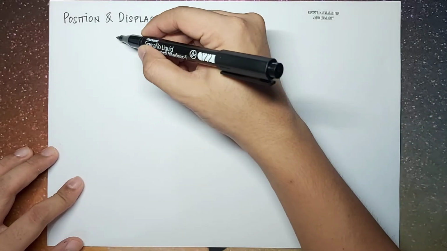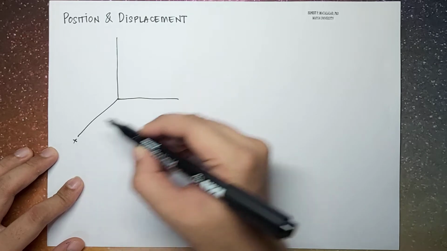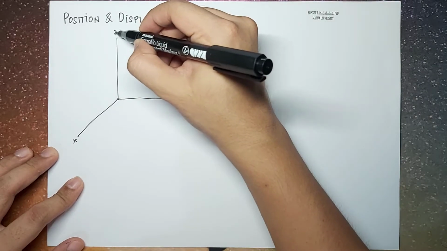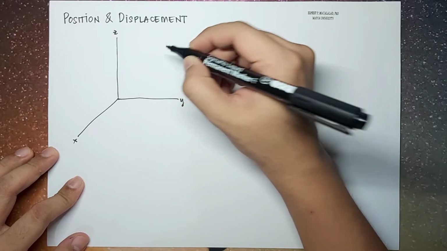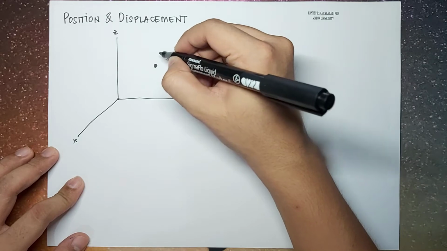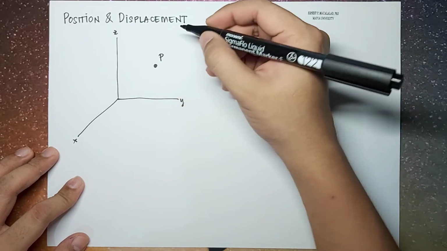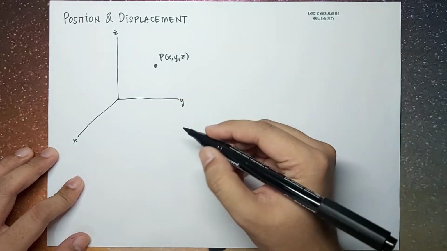So let's say we have your usual Cartesian coordinate system, x, y, and z. Now, if the particle is found somewhere here, let's call this point P, with coordinates x, y, and z.